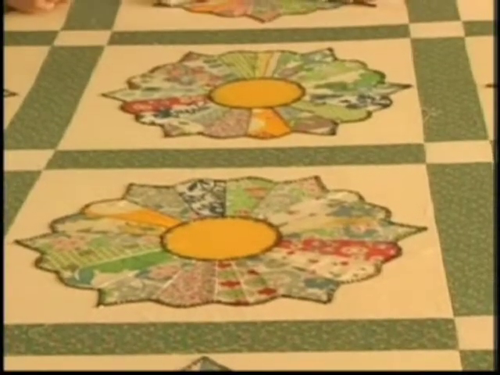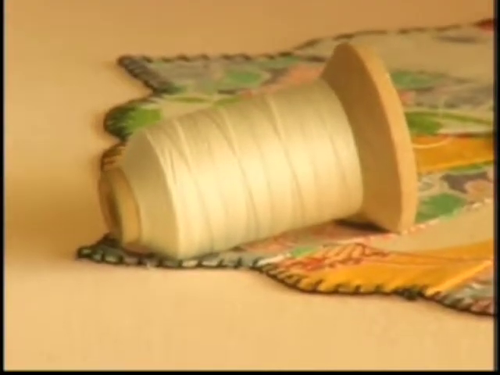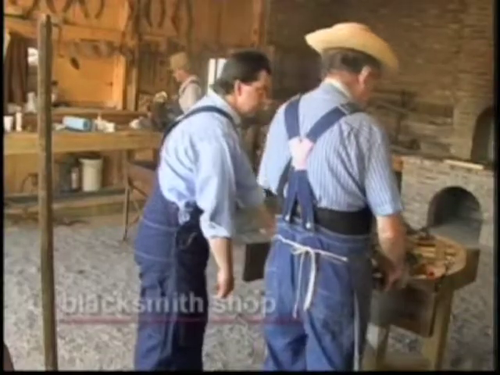Good quilts take weeks of patient work and skill. Well-made quilts will surely become family heirlooms and collector's items.